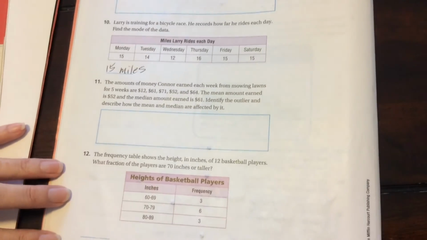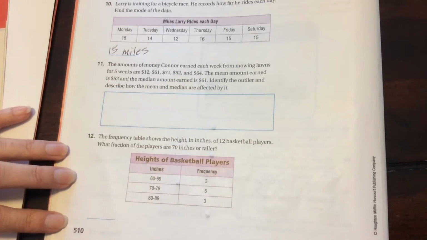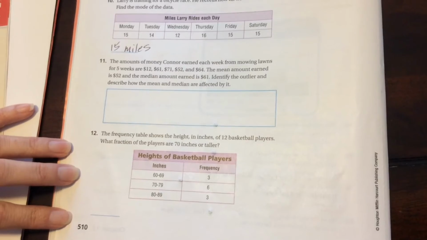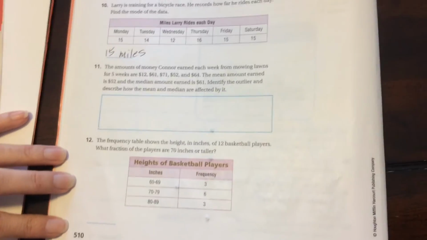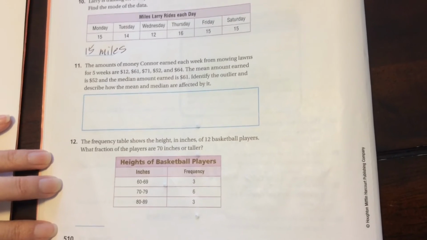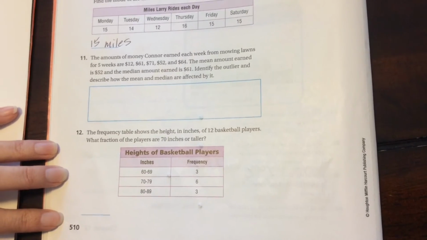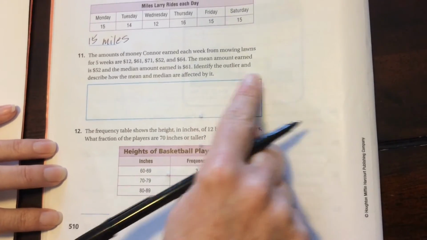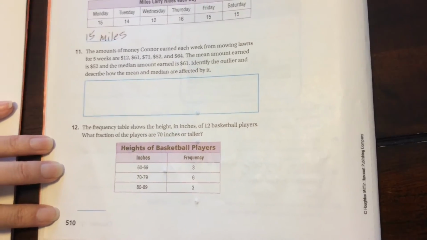Number 11. The amounts of money Connor earned each week from mowing lawns for 5 weeks are $12, $61, $71, $52, and $64. The mean amount earned is $52 and the median amount earned is $61. Identify the outlier and describe how the mean and the median are affected by it.